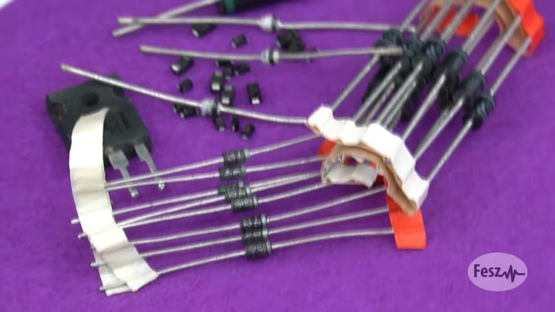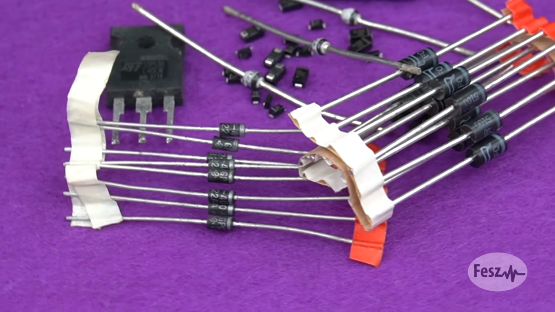Hello and welcome back. So the first thing I want to look at today is the rectifying element, the diode, a component with an apparently simple function. Allow current to go one way, but not the other. Things aren't that simple though.